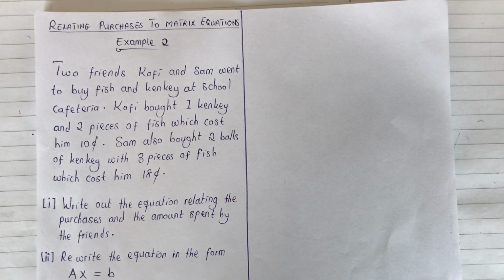This is the second example for relating purchases to matrix equations. This is a 2x2 matrix. As I explained earlier in my first video, for the first example for this type of question, this is the same type of question, a similar one. I'm taking the last example under this and I'll move on to the next topic.